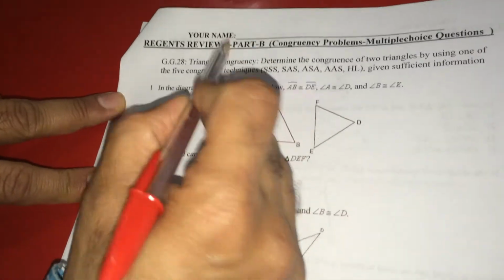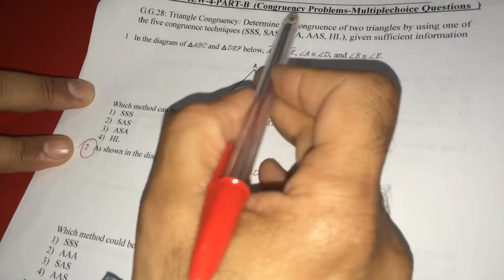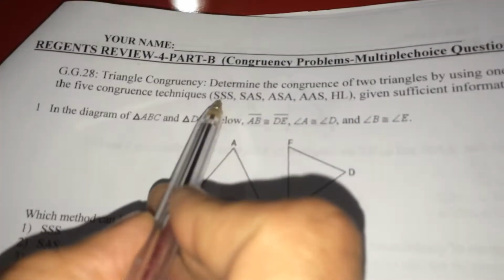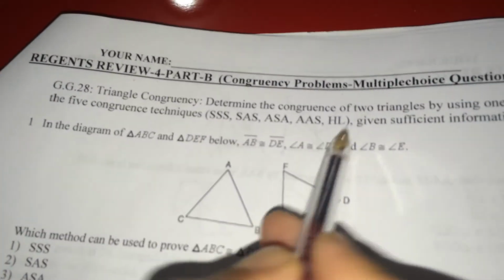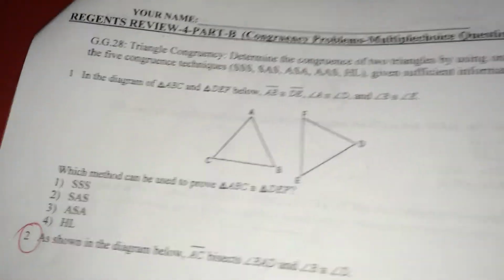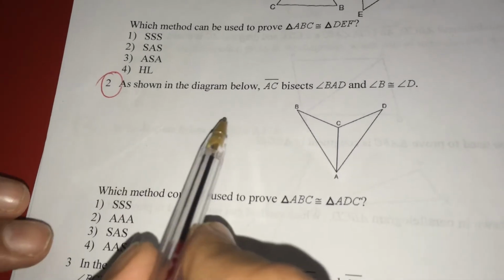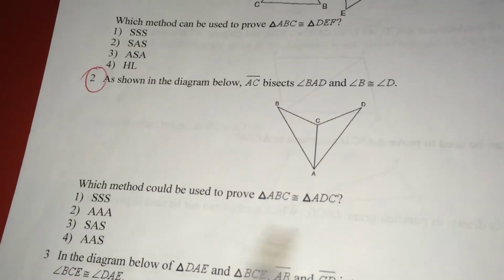Now if you see your packet, in this Reasons Review Part B, we have done Part A, the proofs. After that, Part B, these are also congruency problems but multiple choice questions, both in the Common Core as well as in the regular Reasons exam of 2005 standard. We get congruency problems. So in this, the first one, he's saying triangle congruency: determine the congruence of two triangles by using one of the 5 congruence techniques, SSS, SAS, ASA, AAS, HL, given sufficient information. Okay, let me show you the second problem first. I can show you 3 or 4 problems, the remaining all you can do by yourself. This is how we do these problems.